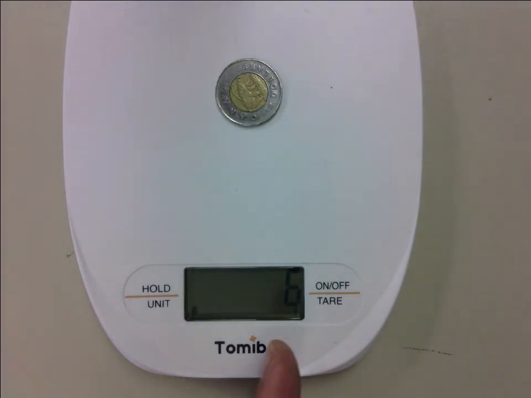Like if it's 6.4, what do you do with 6.4? This scale can't do point, right? It can just do a whole gram at a time. So it will go 6. But maybe if it's just in between, it might go 7. It'll round it up or down. So this scale is not very accurate, in my opinion.